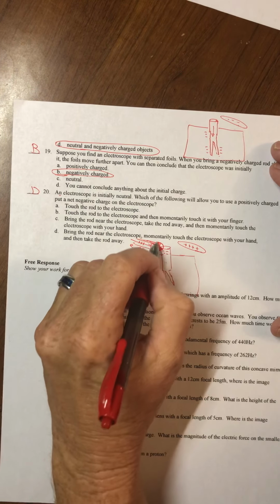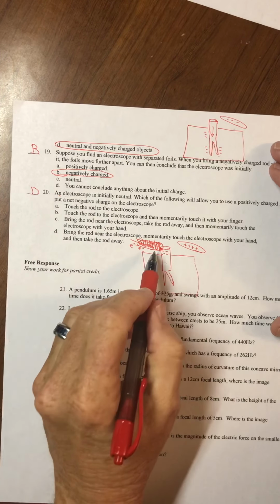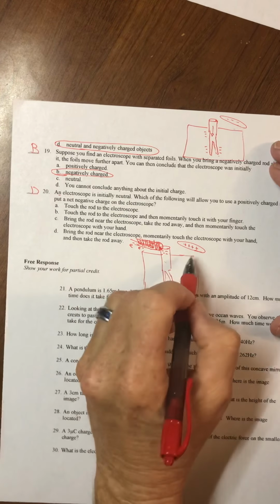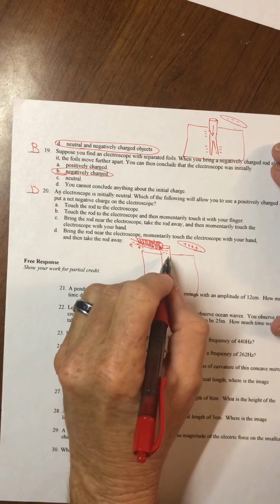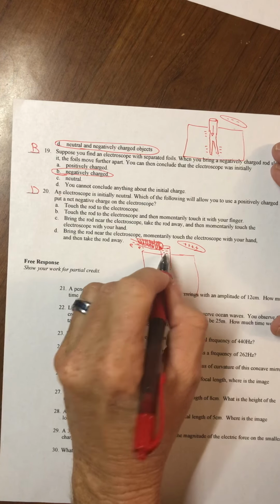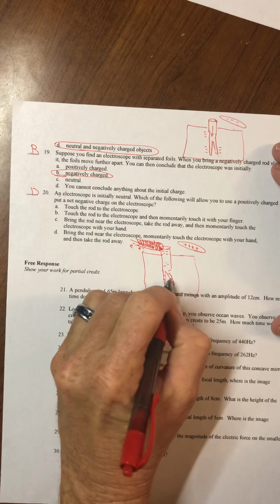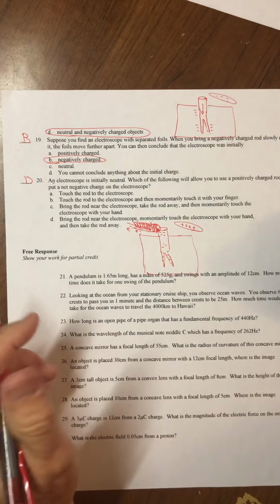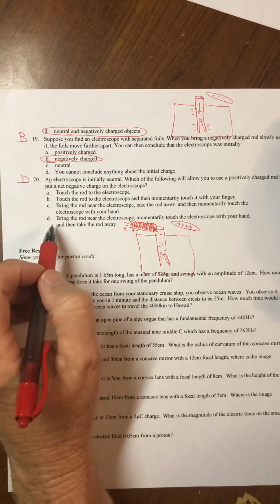And then if I removed my finger, those negatives would be trapped there. And so even if I pulled this away, in fact, better still, once I pull it away, these negatives that move to the upper part of the electroscope would have no reason to stay there, and they would want to migrate down, and then they would repel each other. So I think everything I talked about was really in D.